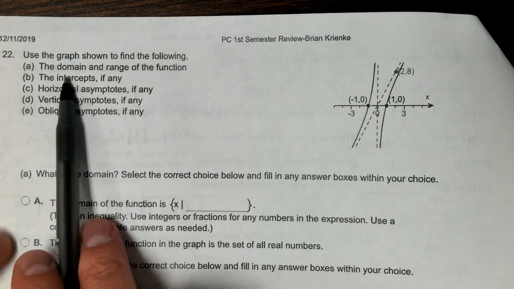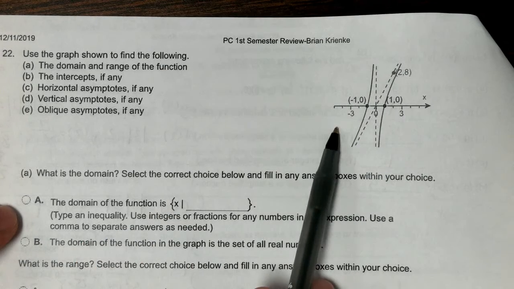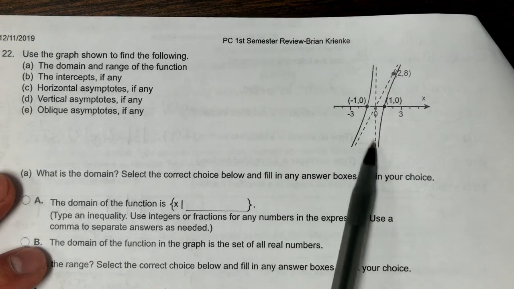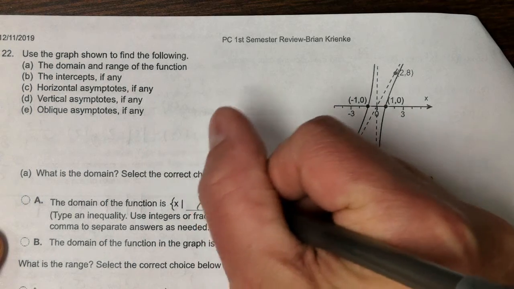Okay, 22. The domain and range of the function is what they want first. So basically, you just have a 0 for your vertical asymptote. So this is x not 0.